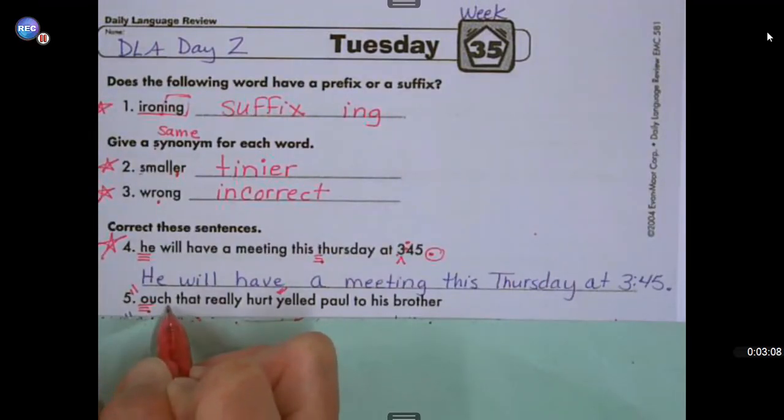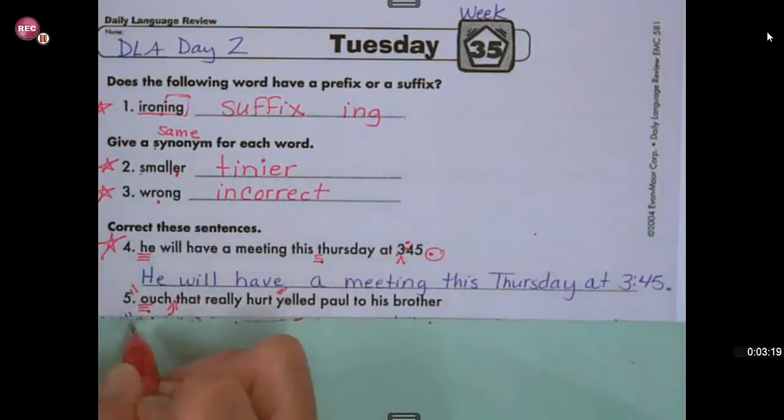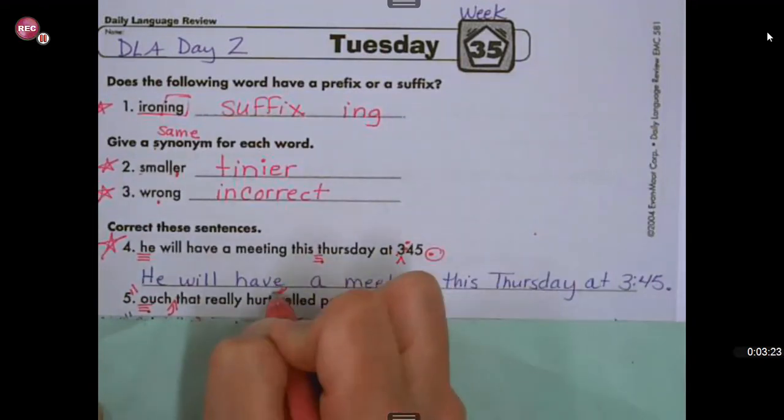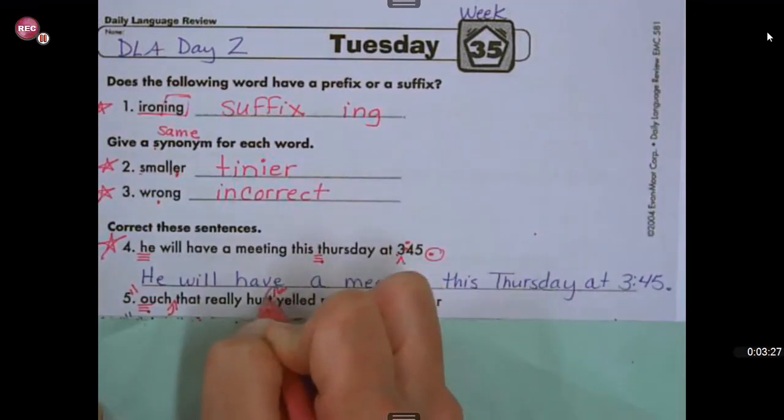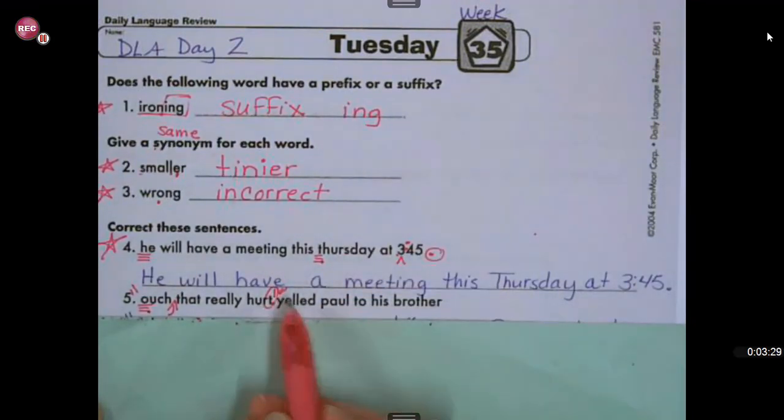You can put an exclamation point after the word ouch, and then start the next sentence with a capital T for that really hurt. Or you can insert a comma here as the beginning of that sentence. Ouch, that really hurt. And since we're yelling, we're going to put an exclamation point here before the quotation marks. Now, the next part is the dialogue tag. Yelled Paul to his brother.